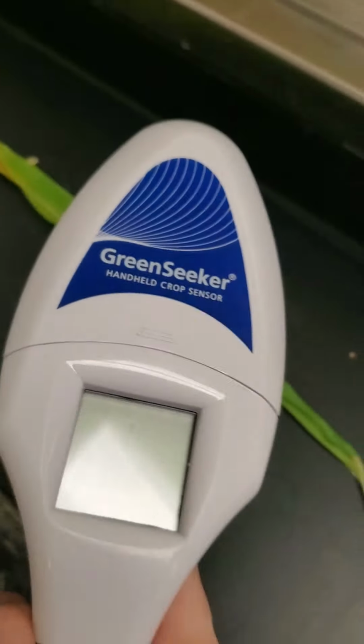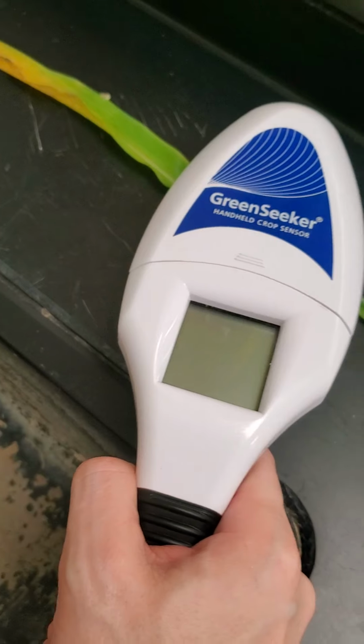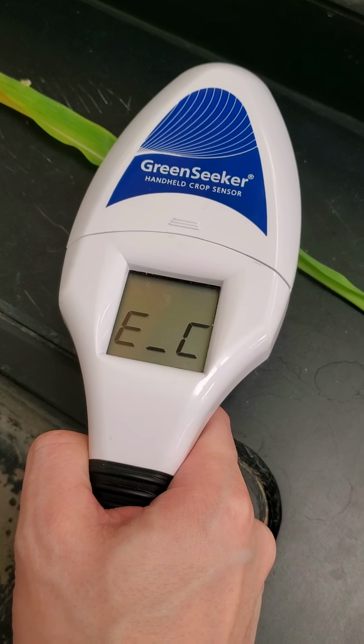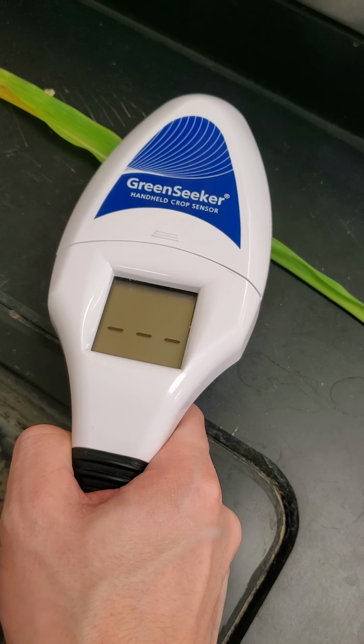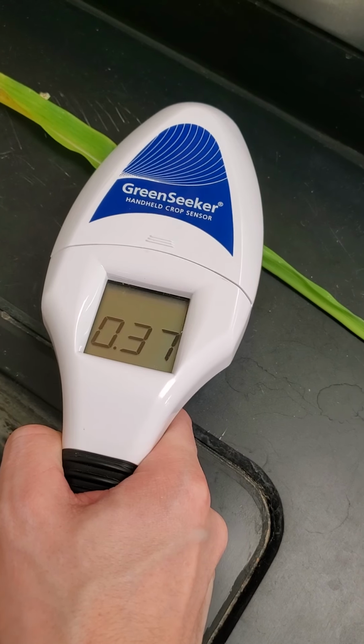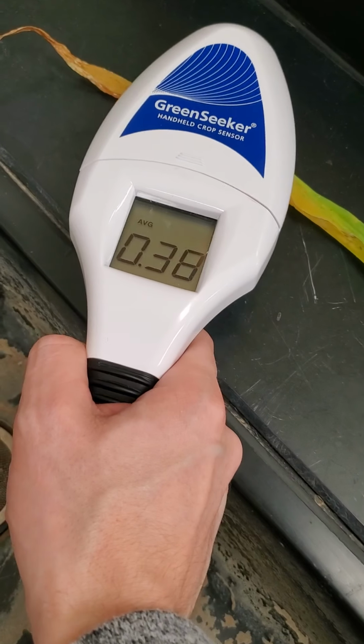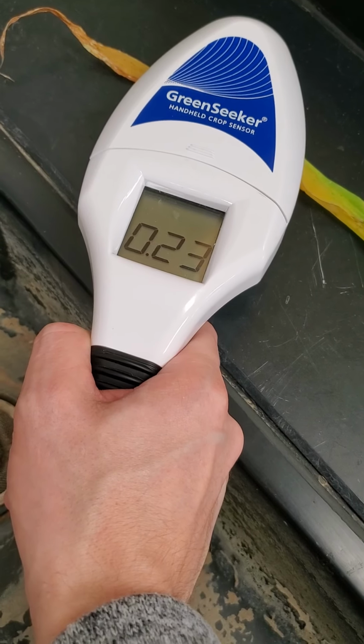So I'm going to give this an attempt. Sometimes we get some errors, so it may take a couple of times. So that's an error. There we go. So we got a number there. If we go over here, we'll get a different number, a little bit lower, so a little less green.